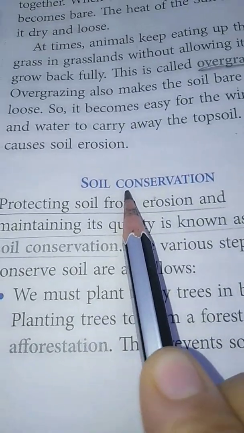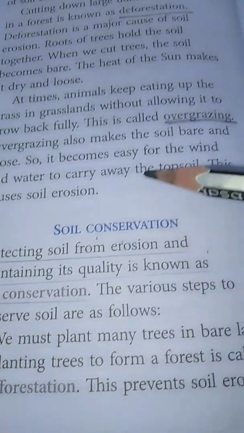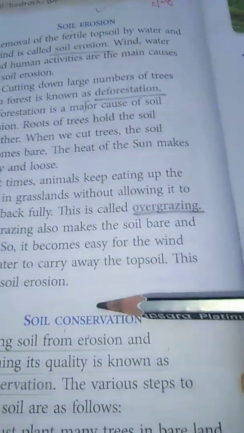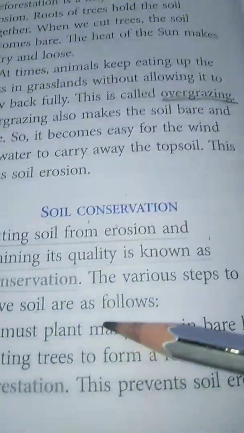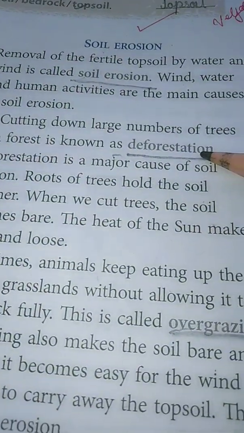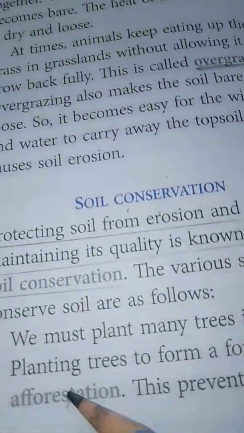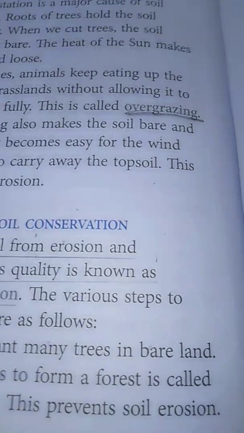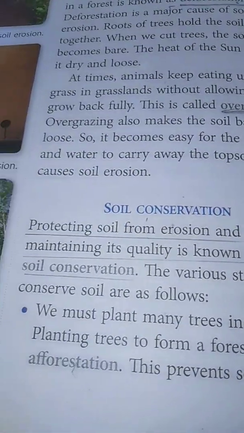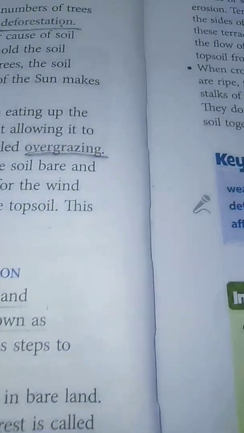Next we come to soil conservation. Soil conservation is protecting soil from erosion. It means the steps which we take to stop all these things, to protect our soil, are called soil conservation. So what is the step? If deforestation causes soil erosion, then afforestation causes soil conservation. So we should plant many trees, and this planting of trees is called afforestation. Basically this prevents soil erosion.